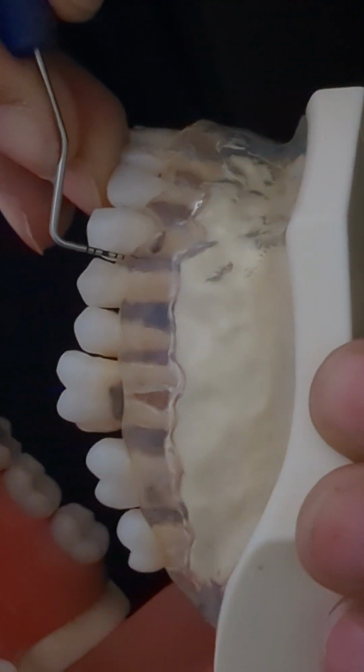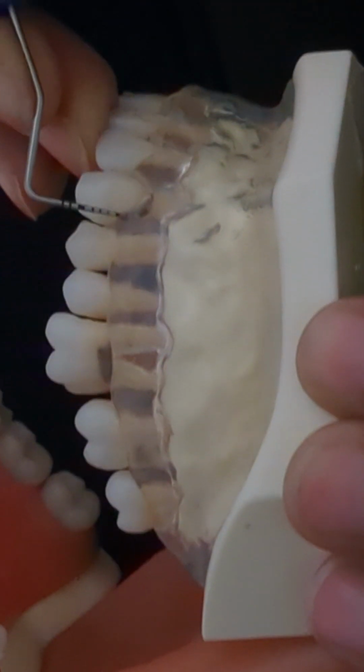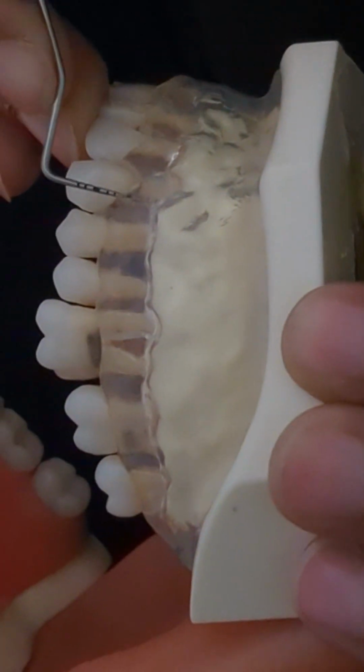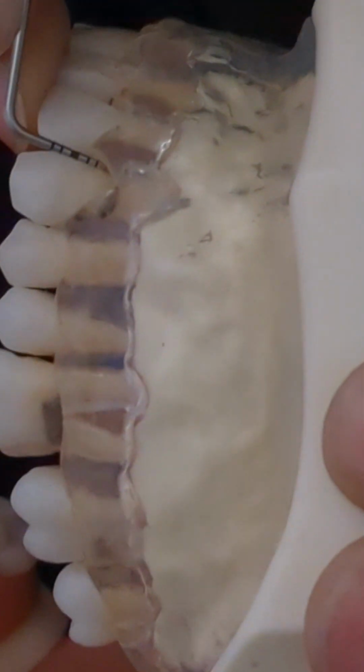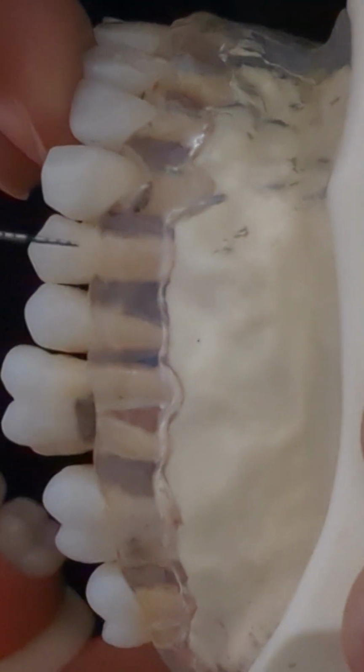Seems around to be 12. That was an 8, followed by a 7.